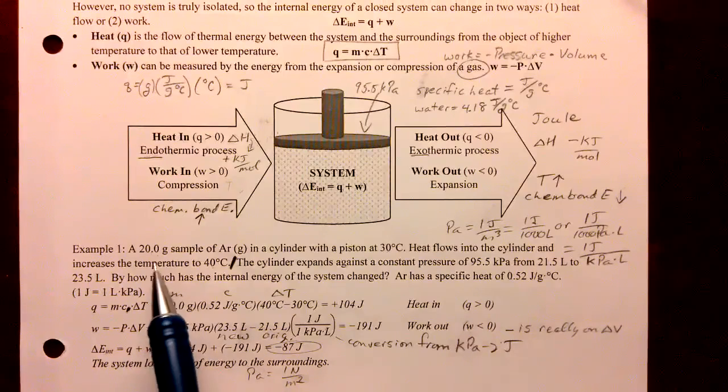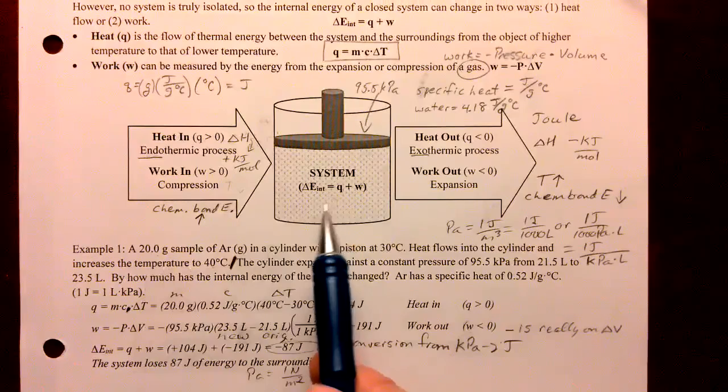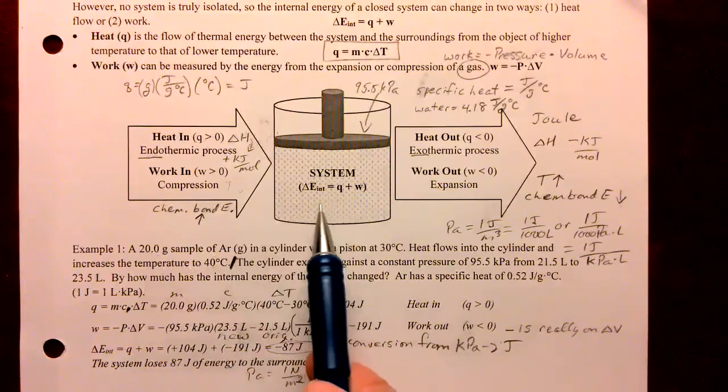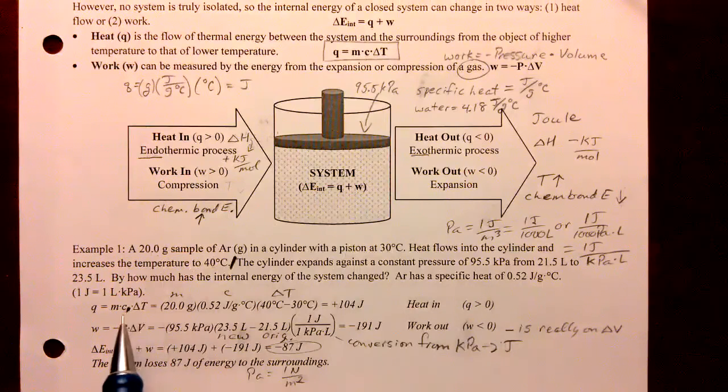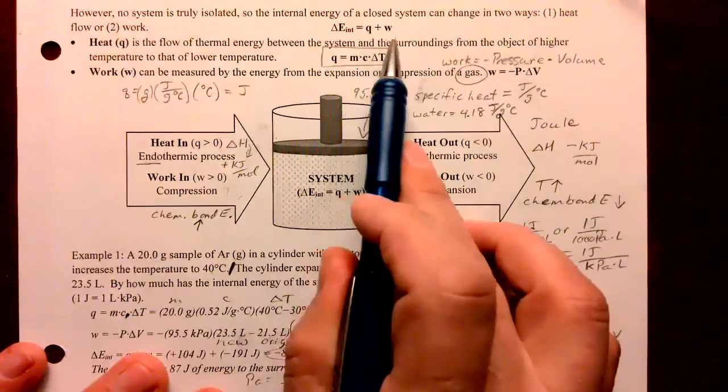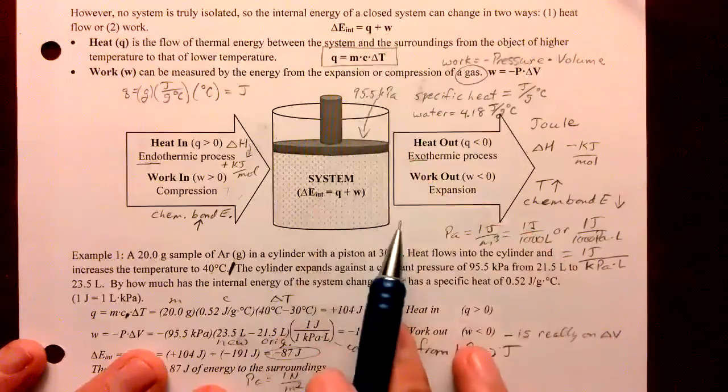So here's our example. We have a 20-gram sample of argon. That's a noble gas, so it won't react with anything. And we have a certain set of conditions. Hit pause and read that. So certain things are happening. What's the overall change in energy? Well, it's the change in the heat and the change in the work added together. Remember this up here? So let's find the values for each one.